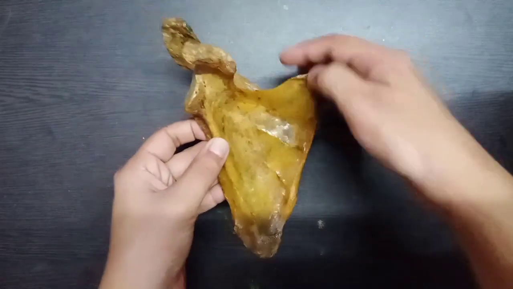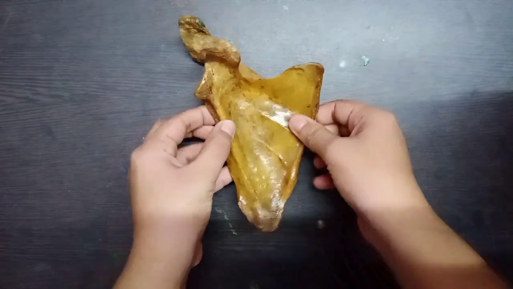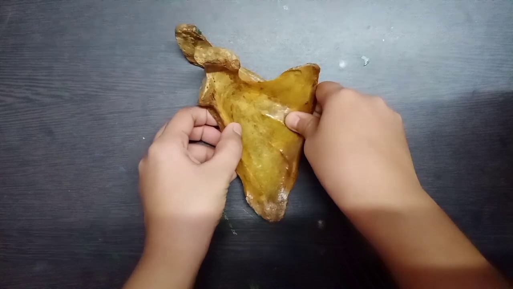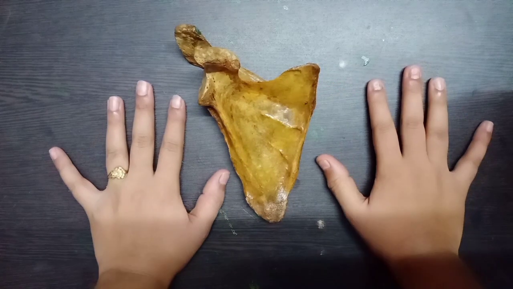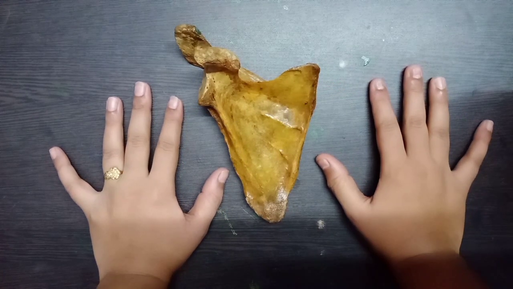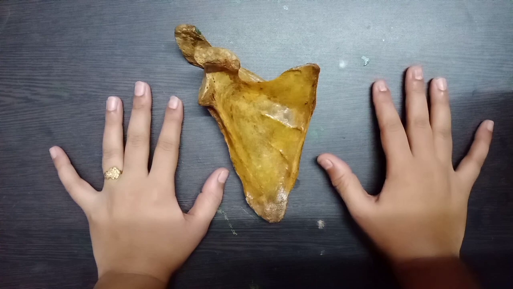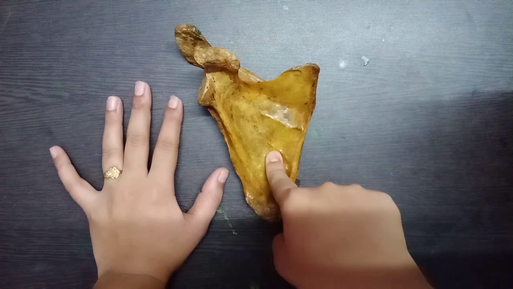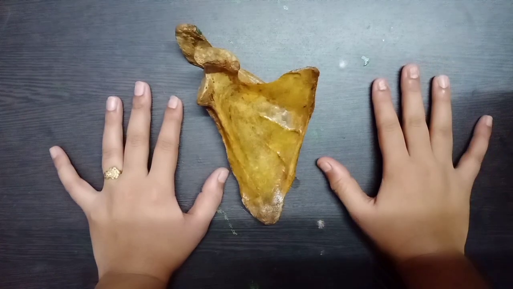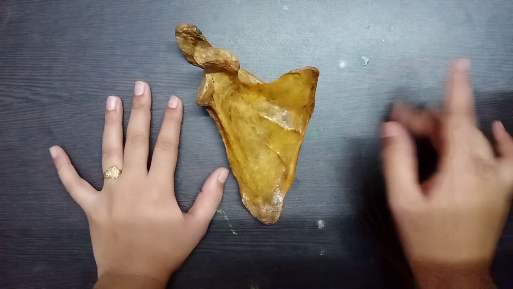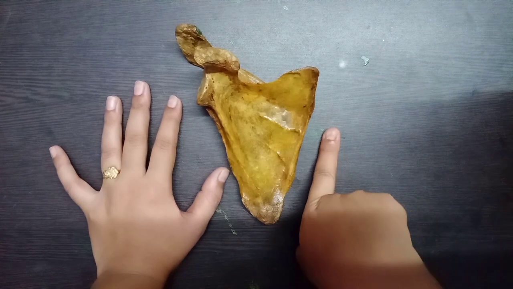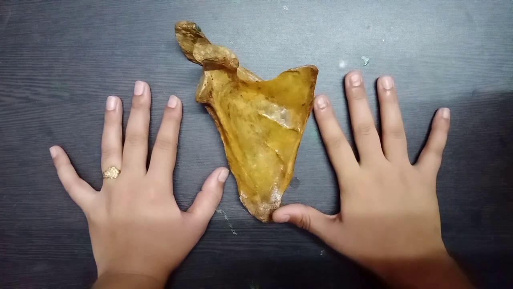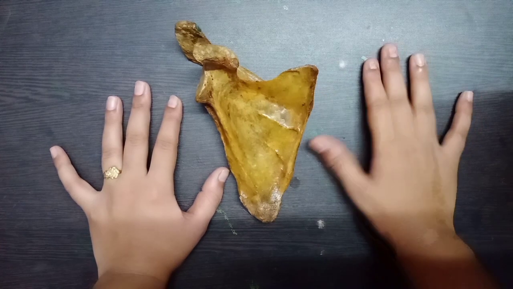So this is how your scapula looks. The scapula bone is the bone of the shoulder. It is also known as the shoulder bone or shoulder blade, or it is also called the winging bone. This is how it will look when you see the bones. First you should know how it looks so that you don't get confused. And this bone is present in the posterolateral aspect of our upper limb, that is at the back.